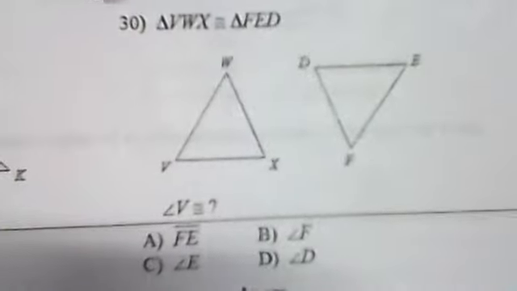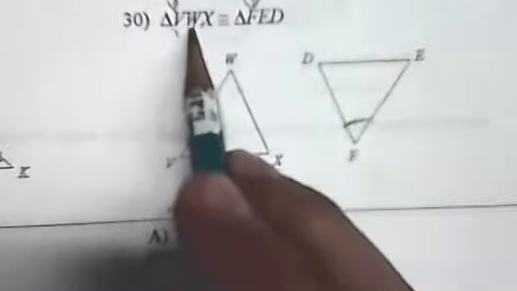So now we have the same kind of problem. This time they give us an angle. And so this one's going to be way easier because we see that V is the first letter and the first letter is F. So all we really have to do is match it up. V equals F. And we pick F. So since they come first in this congruence statement, we know that V has to equal F. They're both the first letter. Likewise, W would equal E because it's second. And X would equal D, because that's the third letter and the third letter.